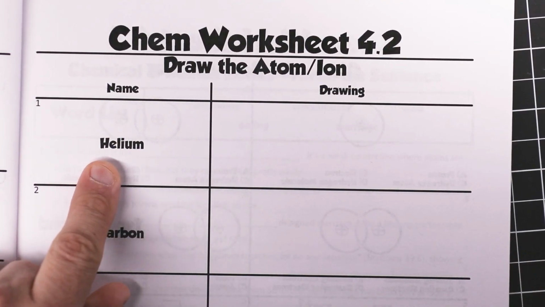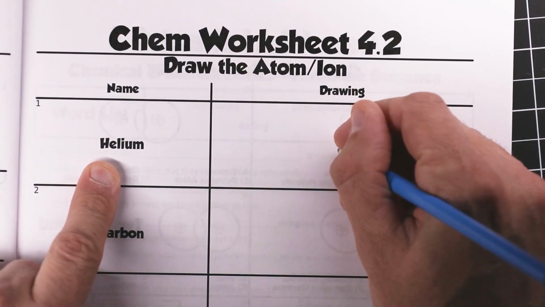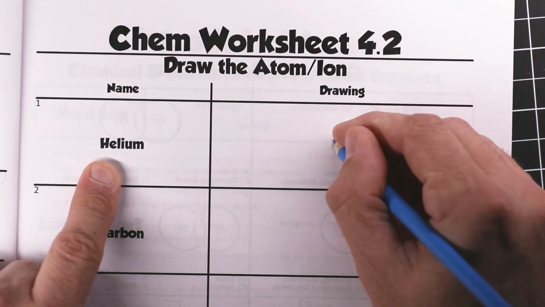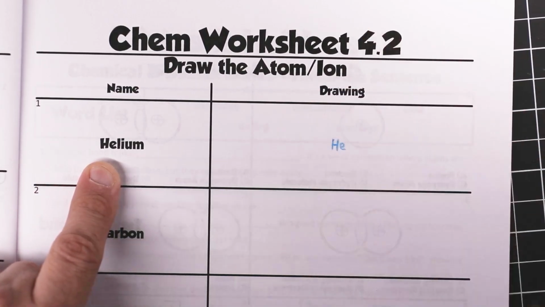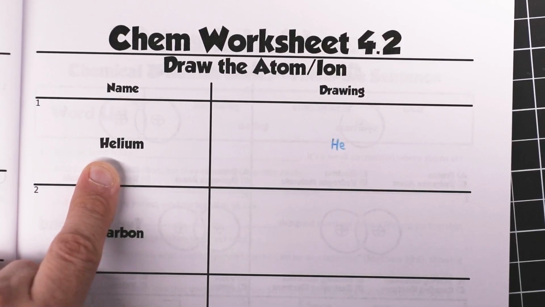So the first thing I'm going to do to draw it is write its symbol as its nucleus. So I'm going to write He. Look, I can actually draw lowercase letters. And then I'm going to draw its charge on its nucleus.